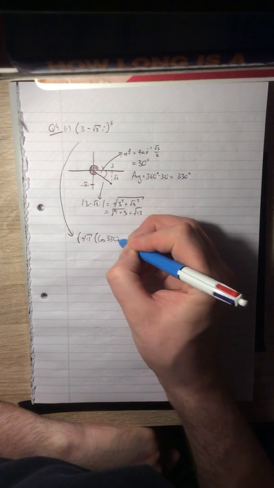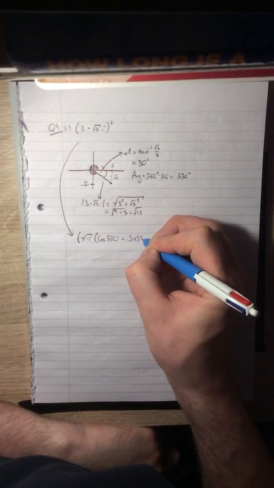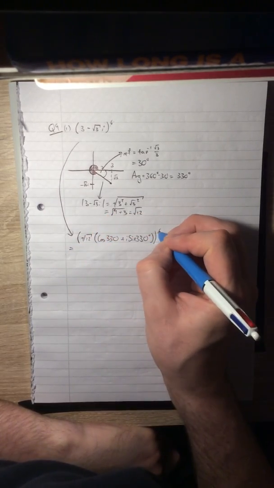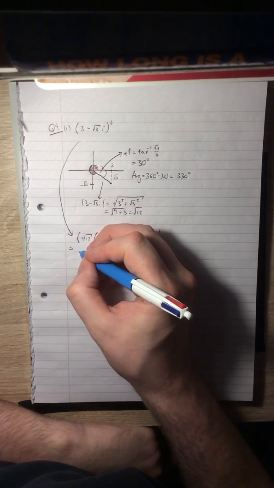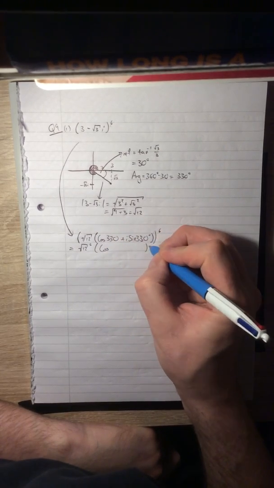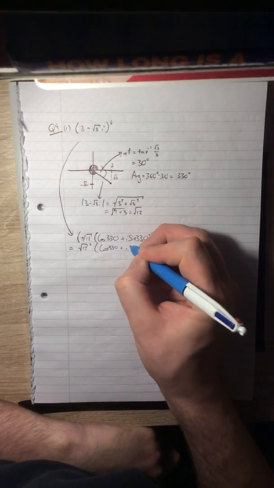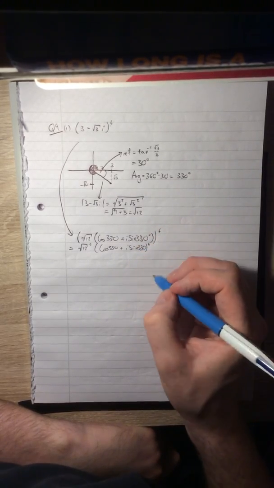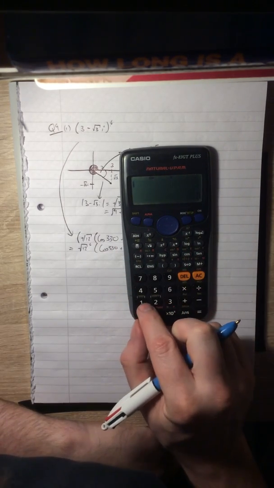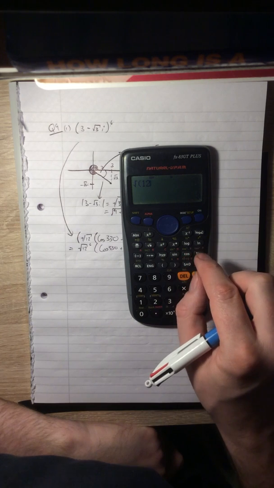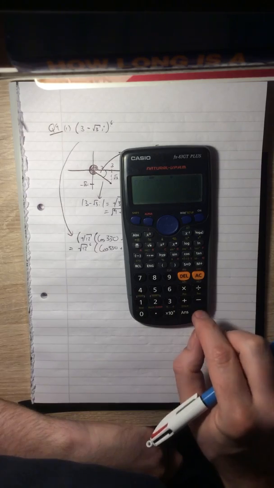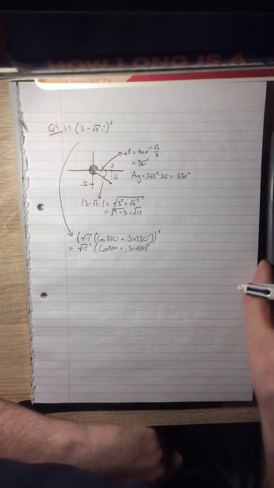So what they've asked us to do in 9 is to take the number root 12 cos 330 plus i sine 330 and raise that number to the power of 6. So our first step will be to distribute that 6 over both. That's root 12 to the power 6, and then cos 330 plus i sine 330 to the power 6. Then root 12 to the power 6 is 12 cubed. I don't know what that is. Root 12 to the power 6 is going to be 1728.